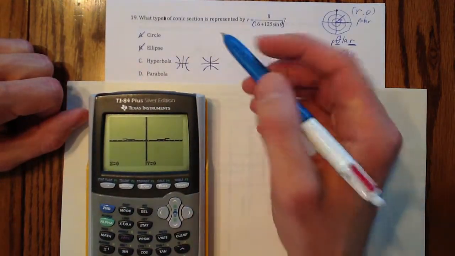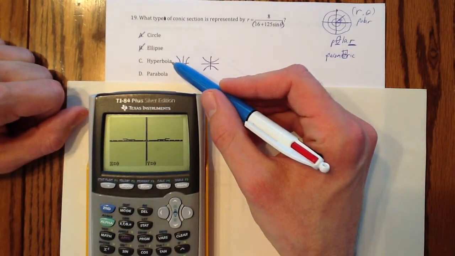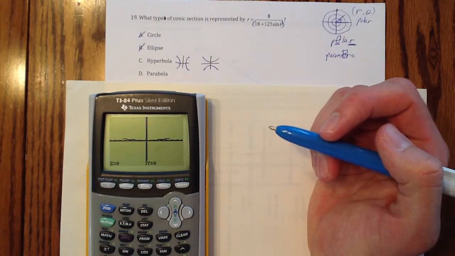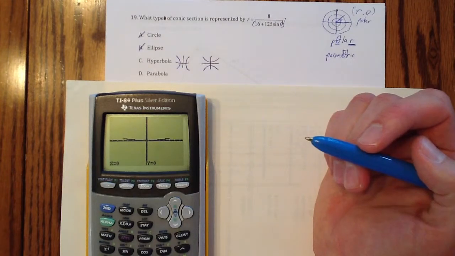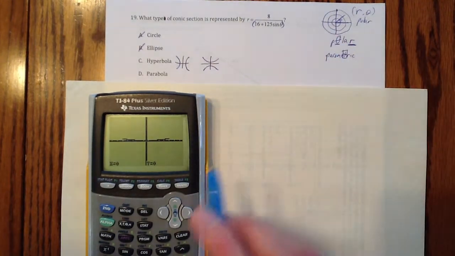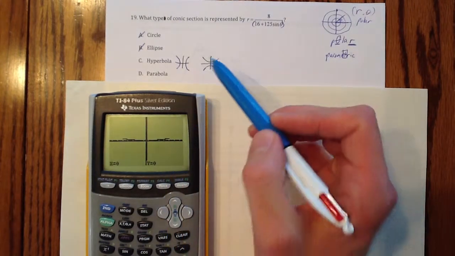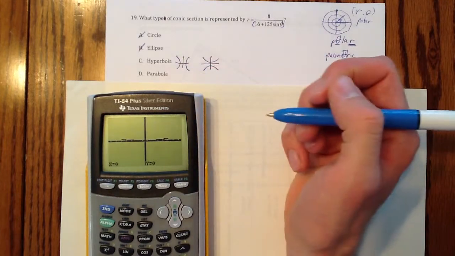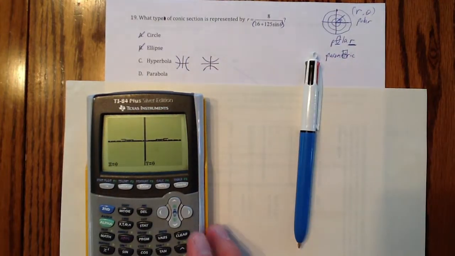We might be tempted to go ahead and toss out hyperbola because we only see half of it, but sometimes those kinds of things happen when you're dealing with a polar equation. So let's be a little bit careful. Alright, basically my question is, are we looking at the top half of a hyperbola or are we looking at a parabola? Let's keep going.